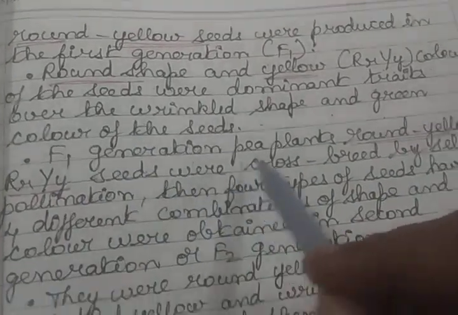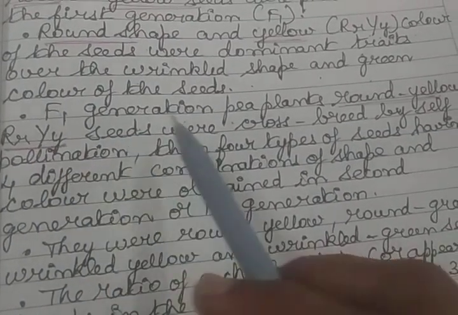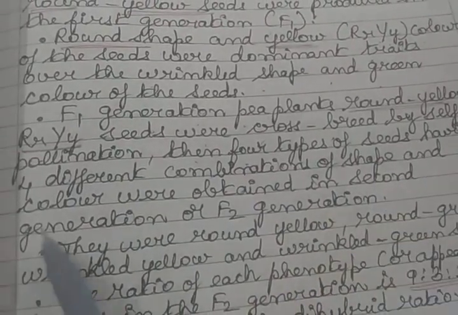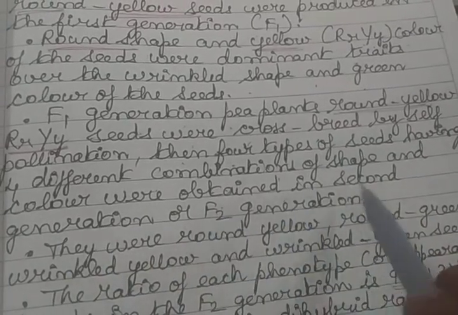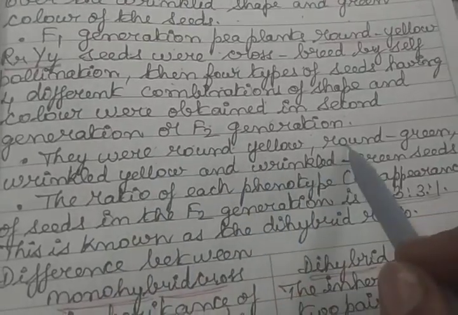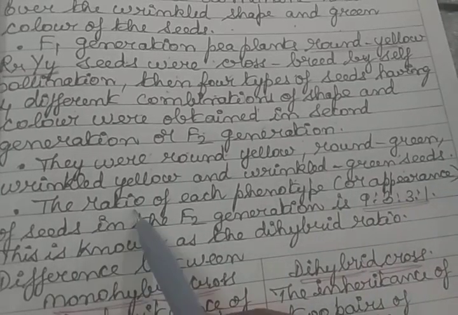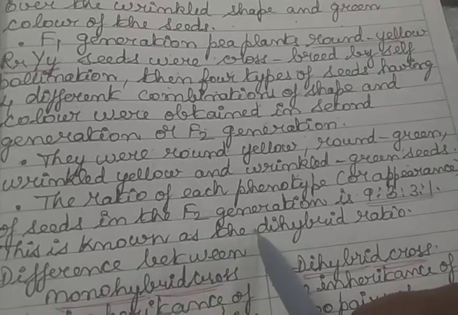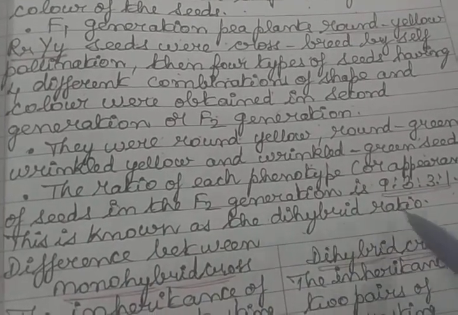F1 generation pea plants, round yellow, capital R, small r, capital Y, small y, were crossbred by self-pollination. Then four types of seeds having four different combinations of shape and color were obtained in the second generation or F2 generation. They were round yellow, round green, wrinkled yellow and wrinkled green seeds. The ratio of each phenotype or appearance of seeds in the F2 generation is 9:3:3:1. This is known as the dihybrid ratio.